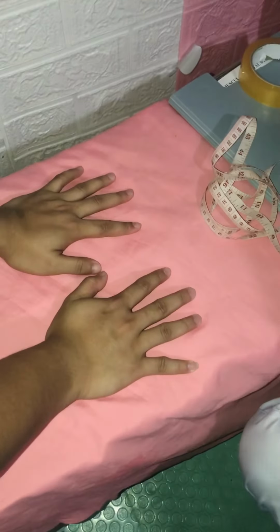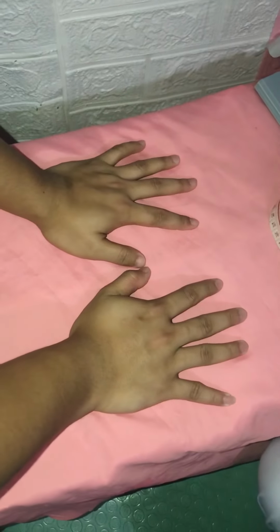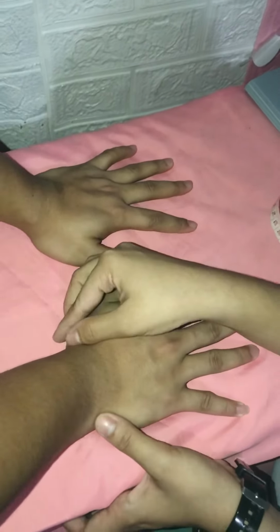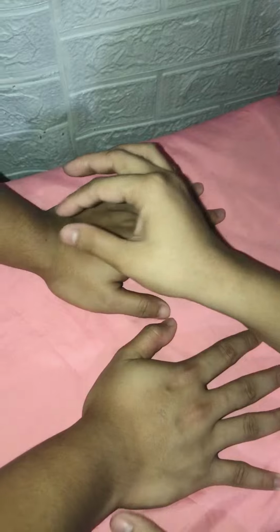Next, I am going to inspect and palpate the wrist of the patient. First, I am going to inspect the wrist to note the size, shape, symmetry, color, and swelling. Next, I am going to palpate for tenderness and nodules.